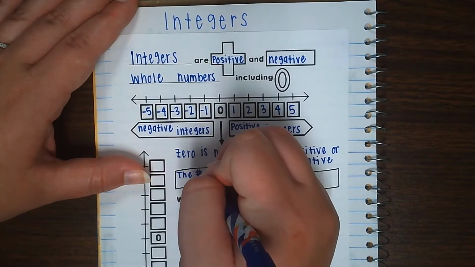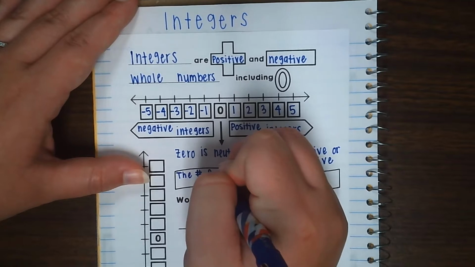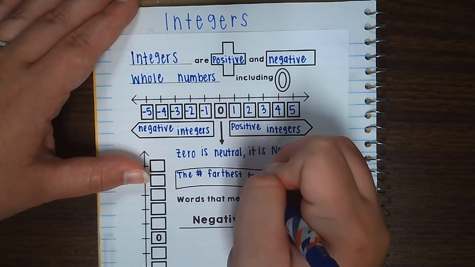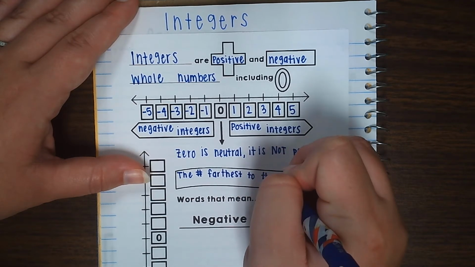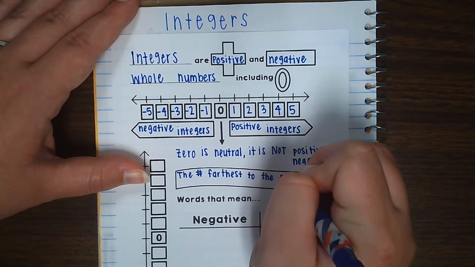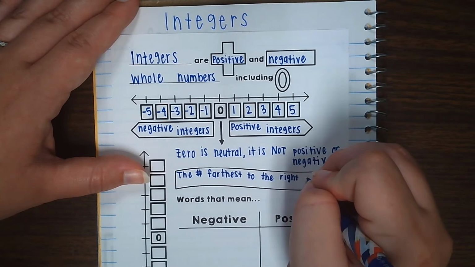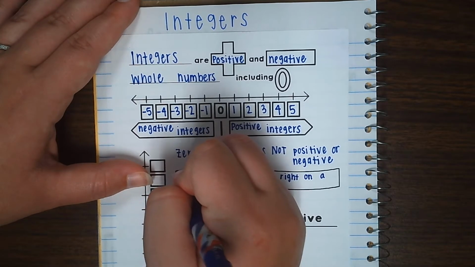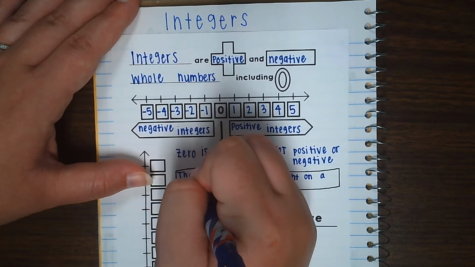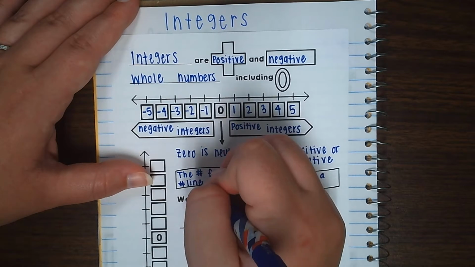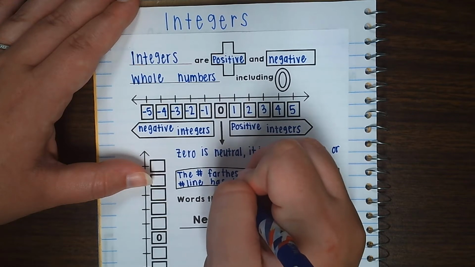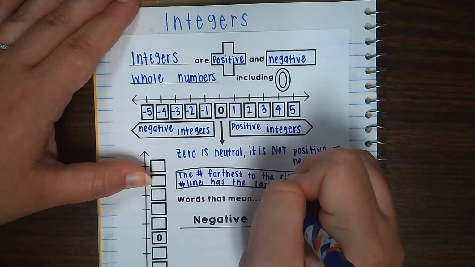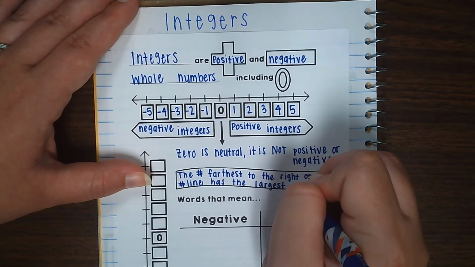The number farthest to the right on a number line has the largest value.